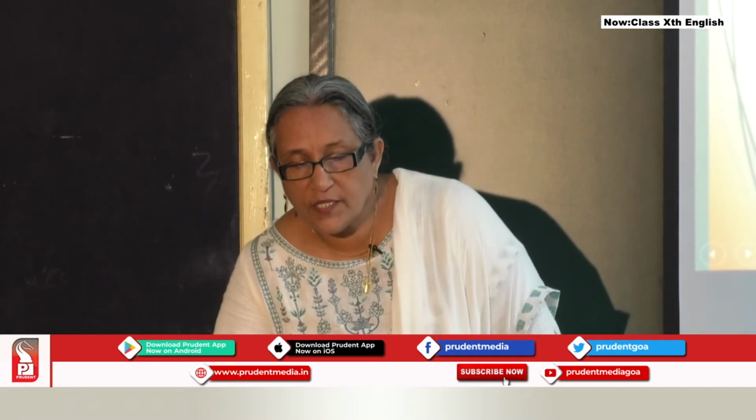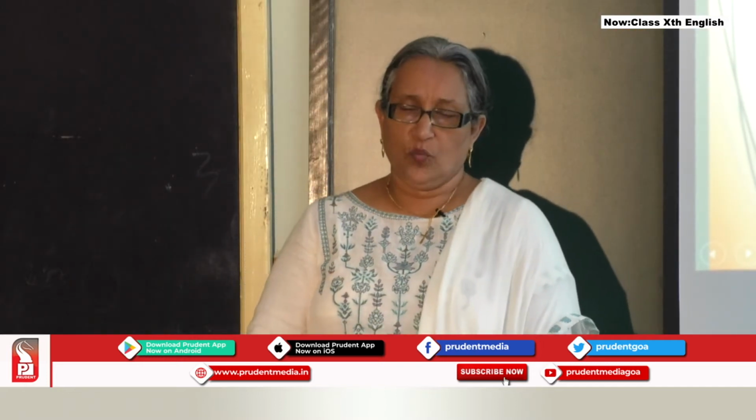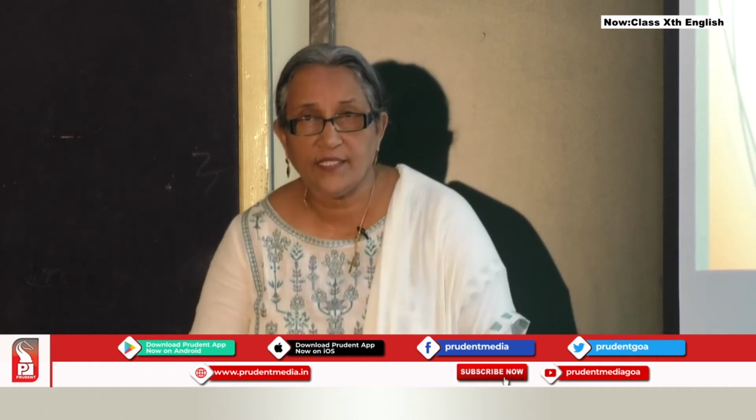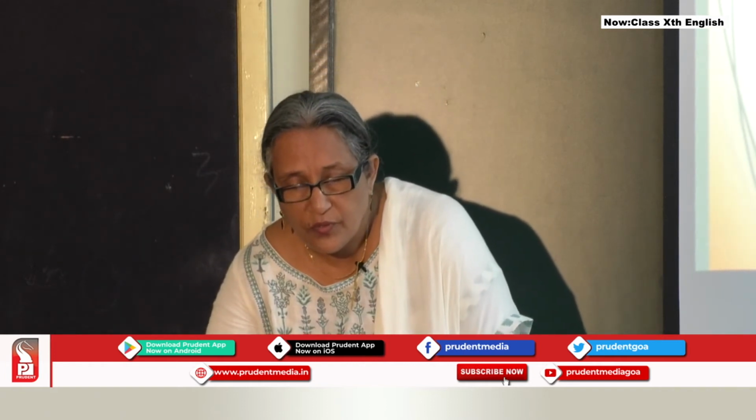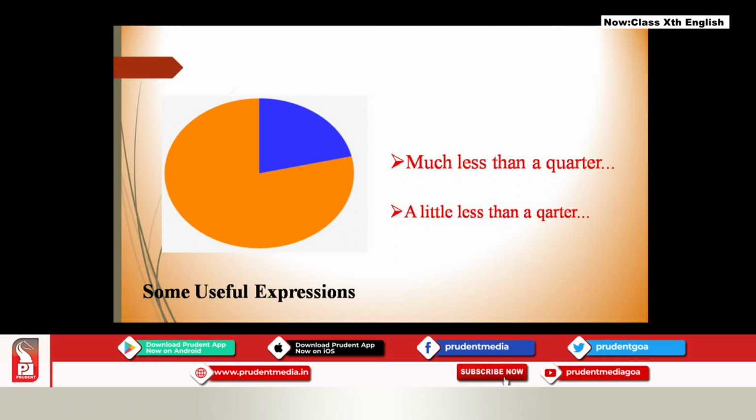Look at this blue slice. What expression can you use for this size? Let us check some useful expressions here. This is not a quarter, it is less than a quarter. So if it is very much less, then we can say much less than a quarter, or a little less than a quarter. So if it is very less, say much less. If it is this much, say a little less than a quarter.